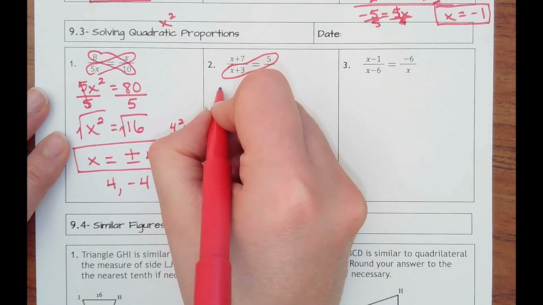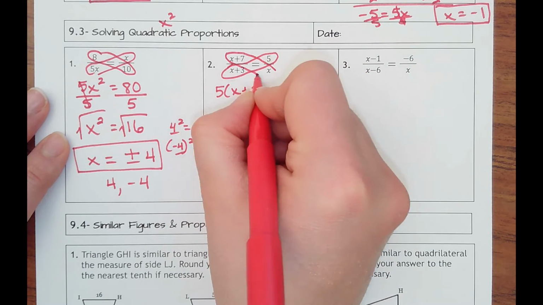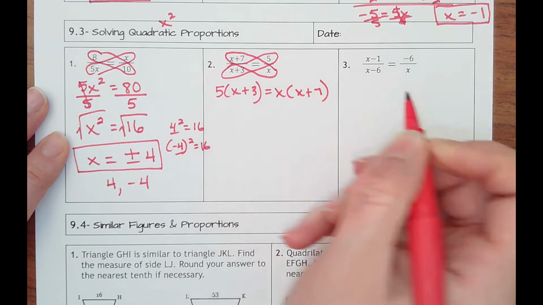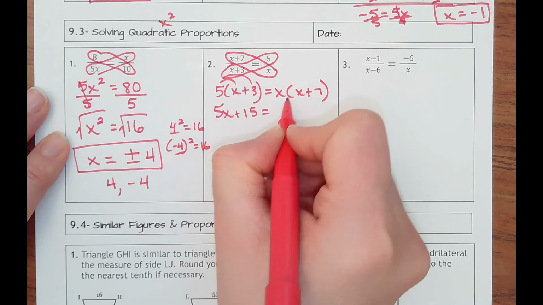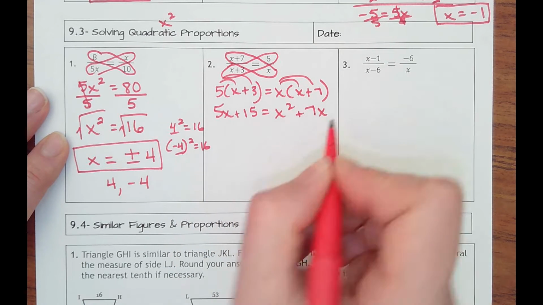Okay, number 2. Multiply 5 times x plus 3 equals x times x plus 7. Distribute. You get 5x plus 15 equals x squared plus 7x.